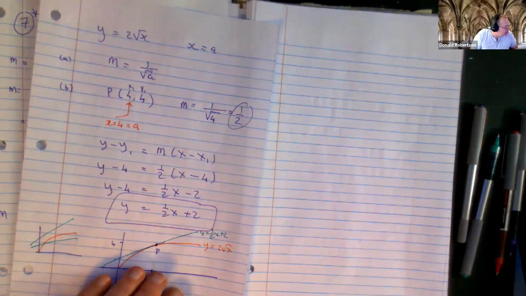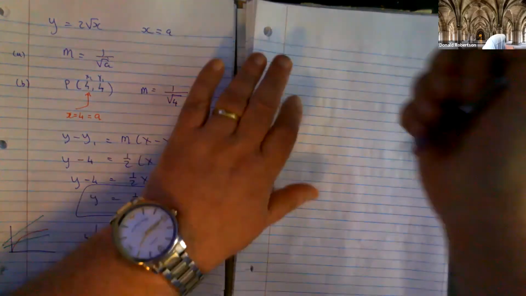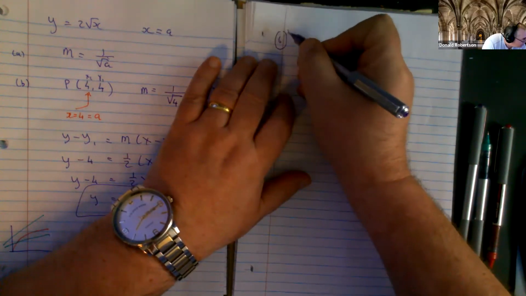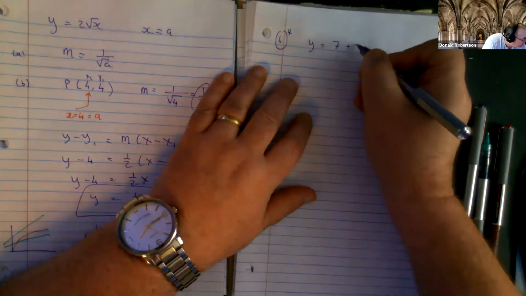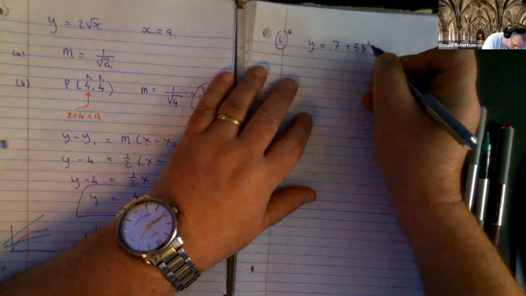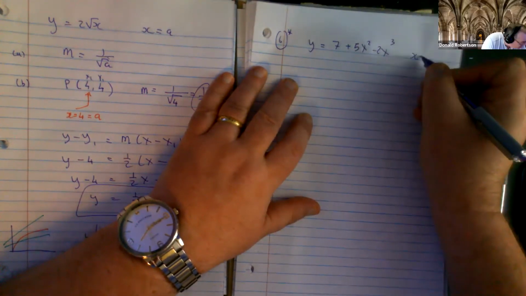Let's look at another one of those. What will we do? A polynomial? Yeah, let's do a polynomial. Same kind of question. And this is question 6. And the function we're going to do is 7 plus 5x squared, take away 2x cubed. And we're going to do it at x equals a.